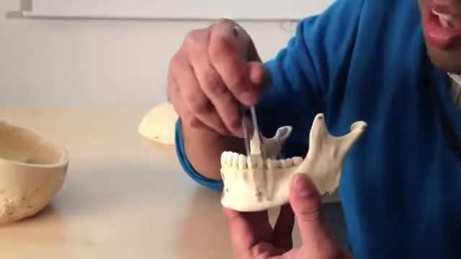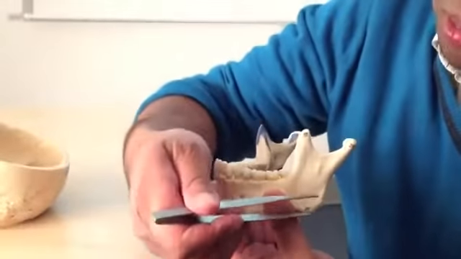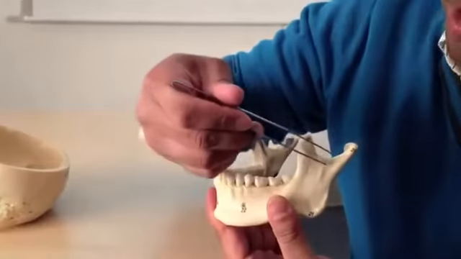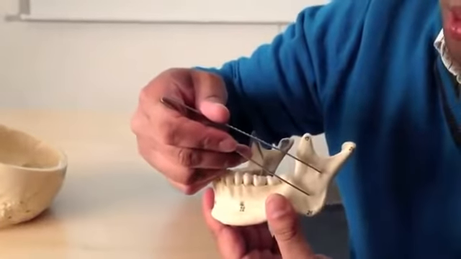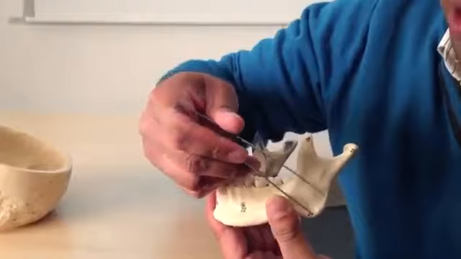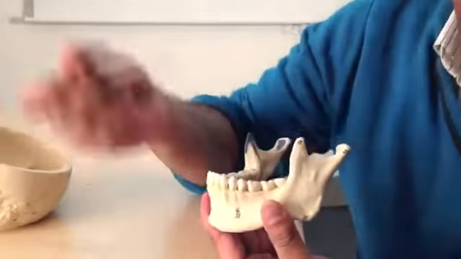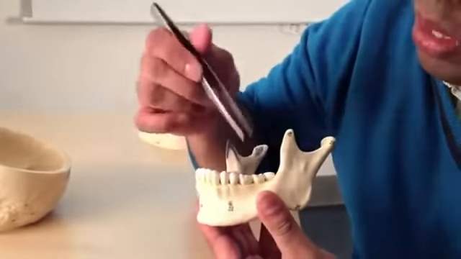The body of the mandible is this flat bit here, and at this point here, the angle, it bends upwards and forms what we call the ramus. Ramus just means a branch in Latin, so this is effectively a branch of the mandible. So that's how it's named.